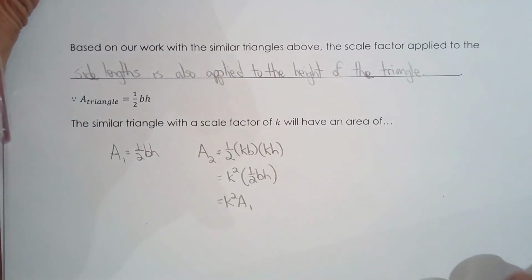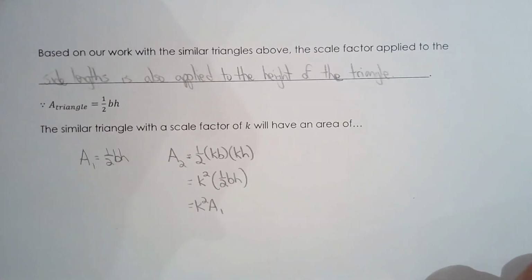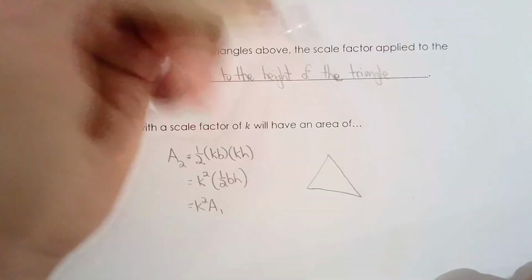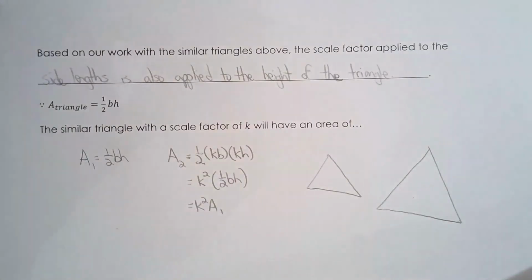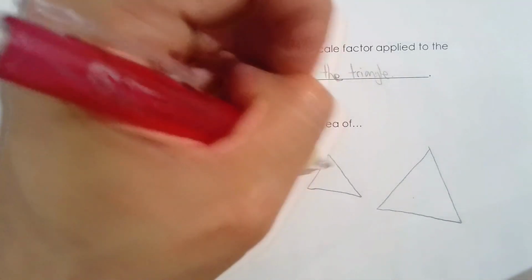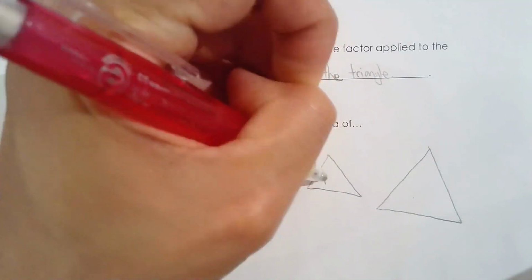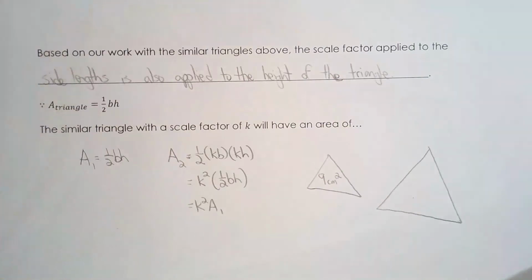So then let's do a very quick example because I think that's going to reinforce our idea here. So let's say I have two triangles. They're similar to each other. Okay, and let's say that this triangle has an area of, I don't know, let's say 9 square centimeters.